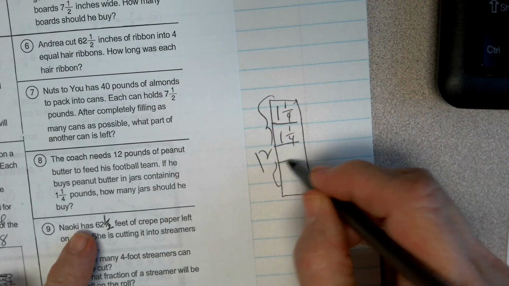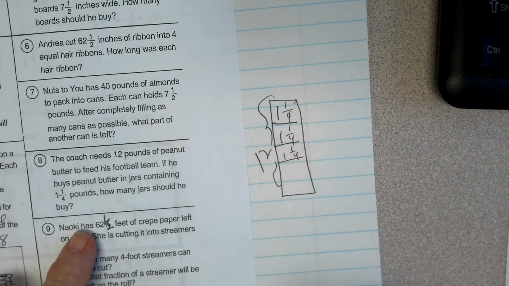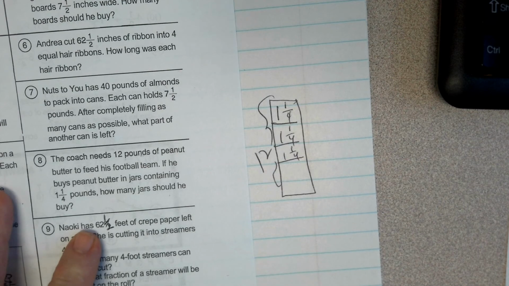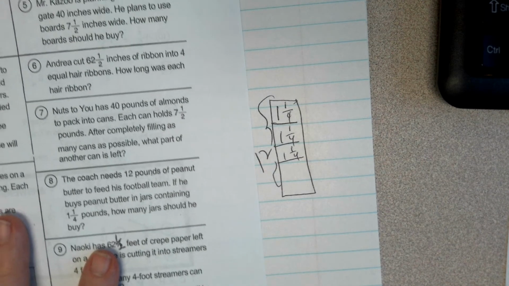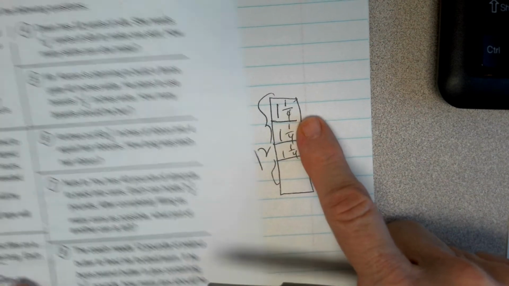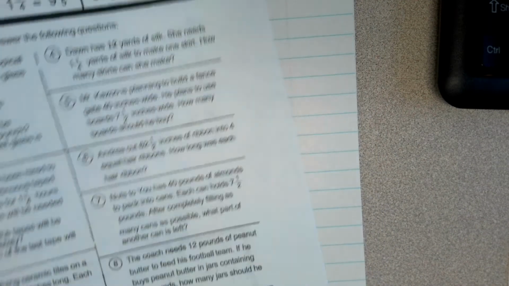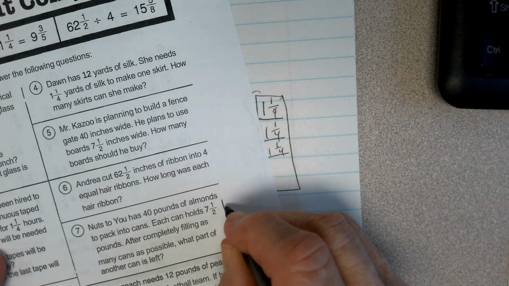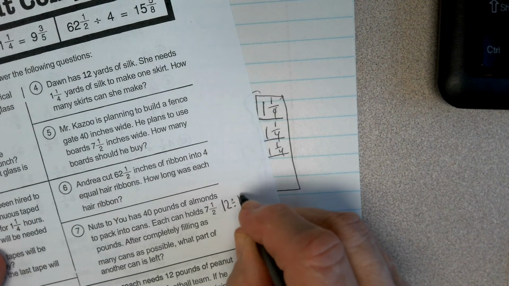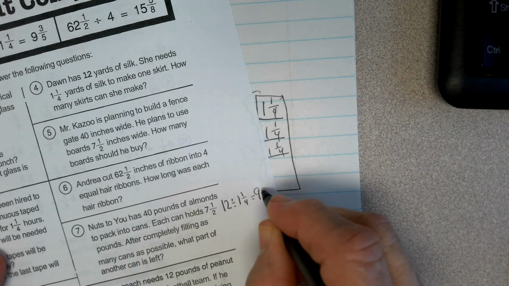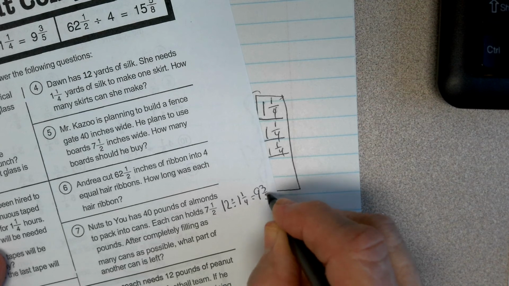Yes, he absolutely needs another jar. What am I doing with that 12? I'm dividing it up. Which one has 12 as a total divided by 1 1/4? It's the second one: 12 divided by 1 1/4 equals 9 3/5.